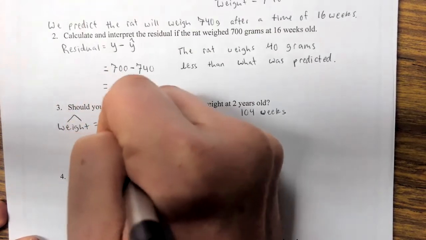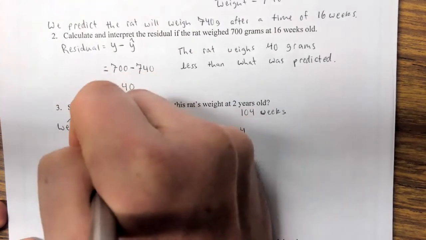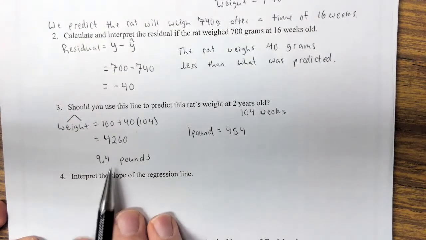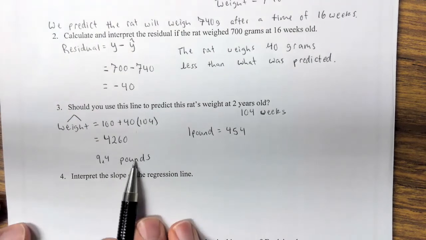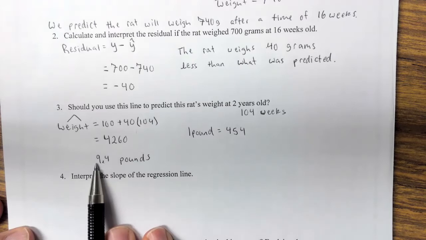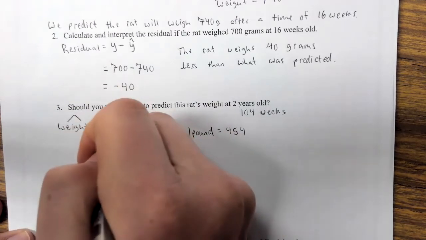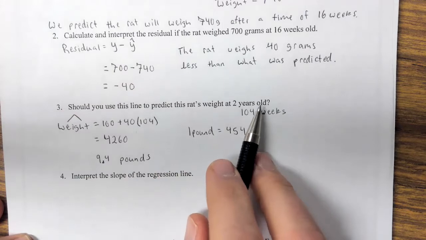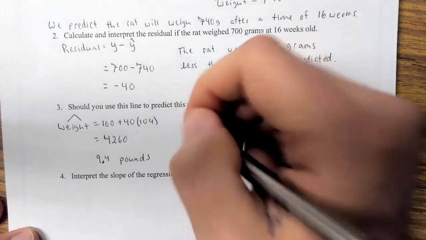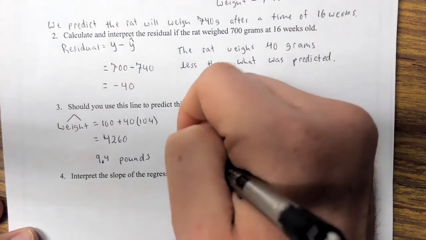That is like a small dog, you know? That is pretty unreasonable. I don't think there's any lab rats running around that are 9.4 pounds. That'd be seriously frightening and concerning. So should you use this line to predict this rat's weight at 2 years old? Definitely not. The answer to this question is certainly no.